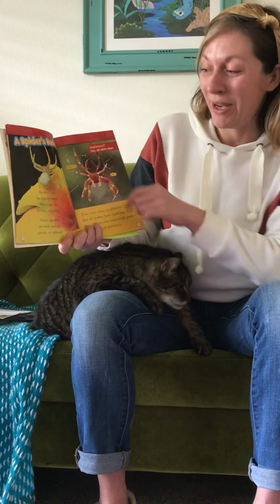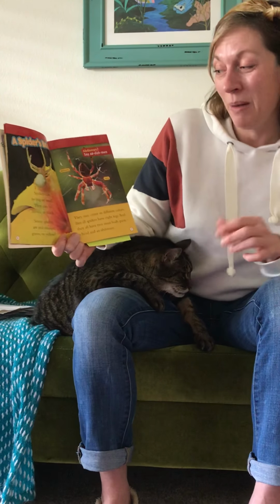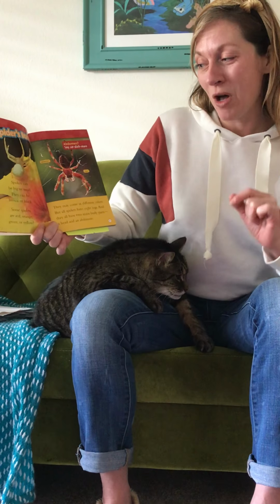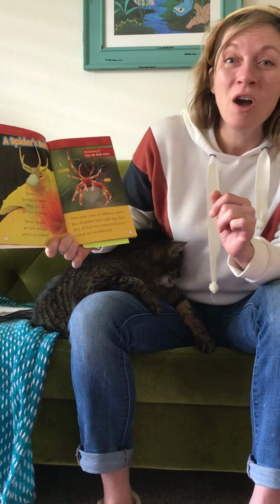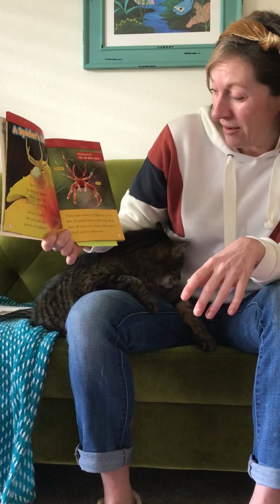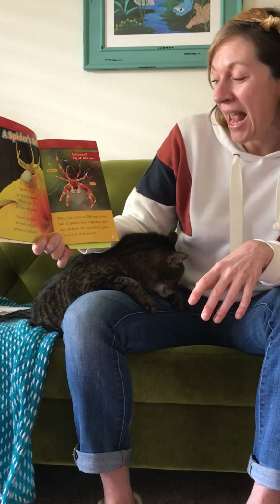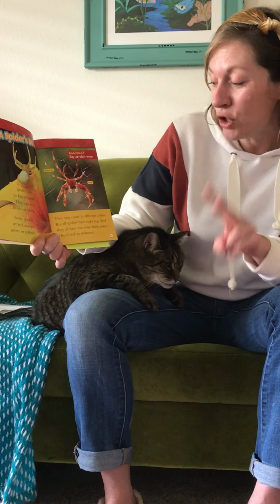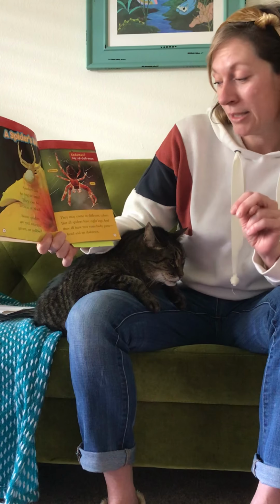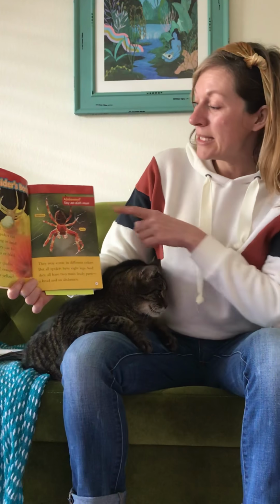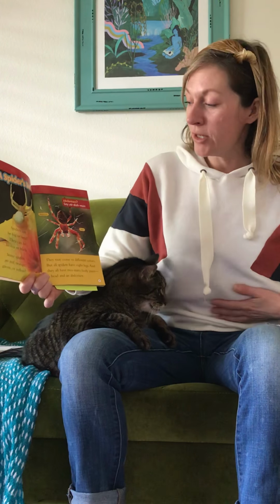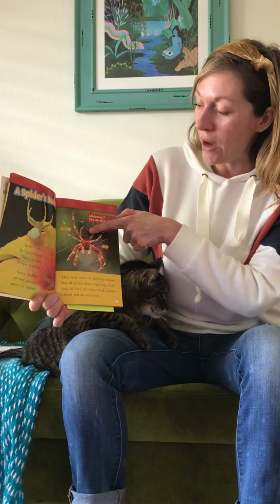A spider's body. Spiders can be big or small. They can be brown or black and red, orange, green, or yellow. They may come in different colors, but all spiders have 8 legs and they have 2 main body parts, a head and an abdomen. Now, friend, say abdomen. Abdomen is here, your middle part. So on the spider, the abdomen is right here.